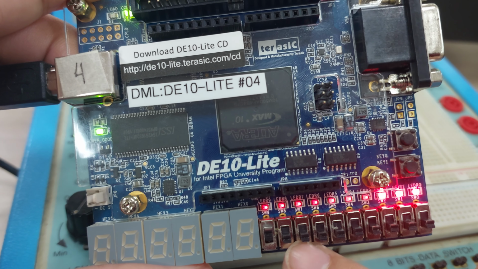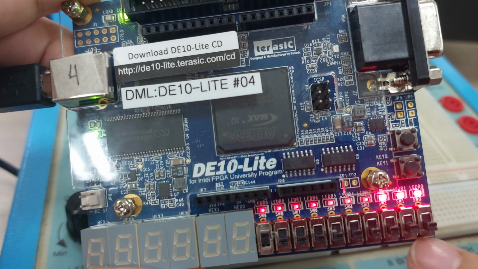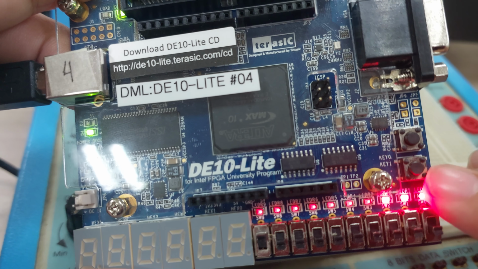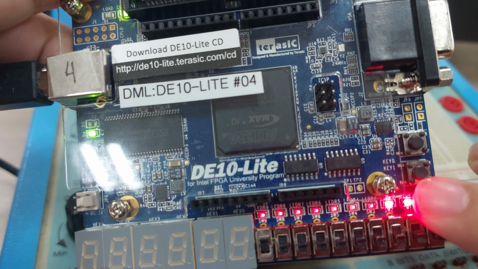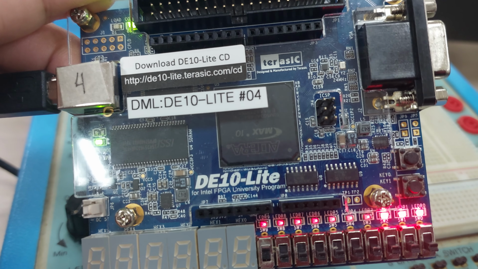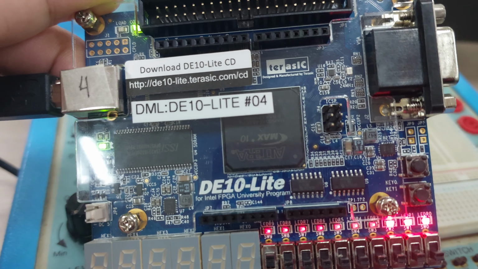So the output signals are displayed using LEDs. The first one is our no electronics. The second one is our seatbelt. And the third one is our smooth. So with this mapping established, we will now demonstrate the system behavior.